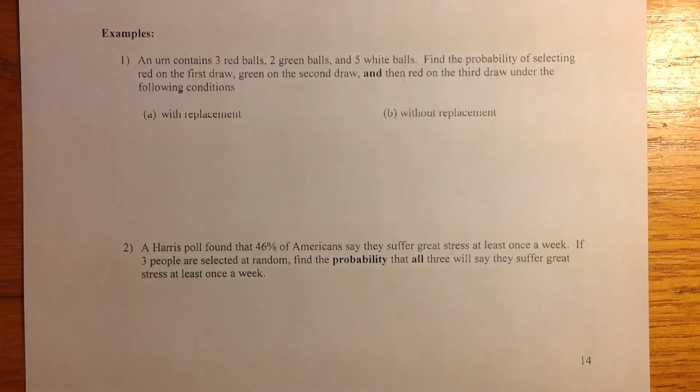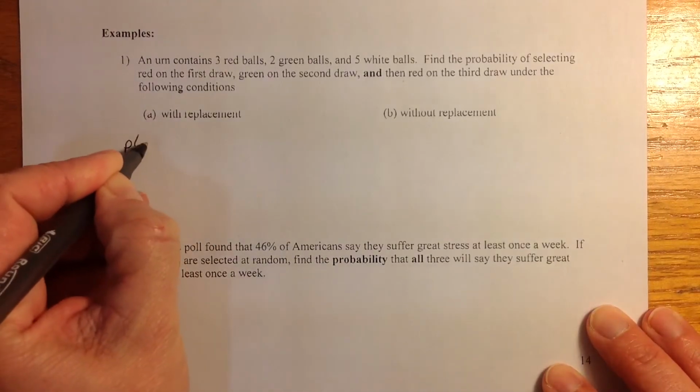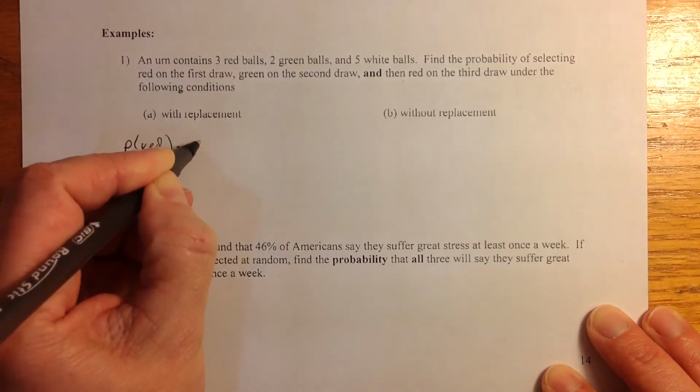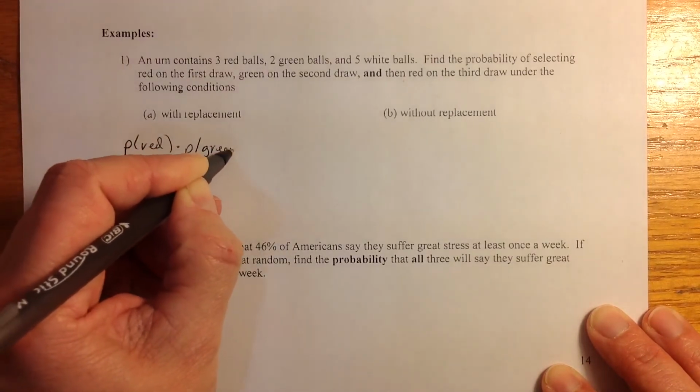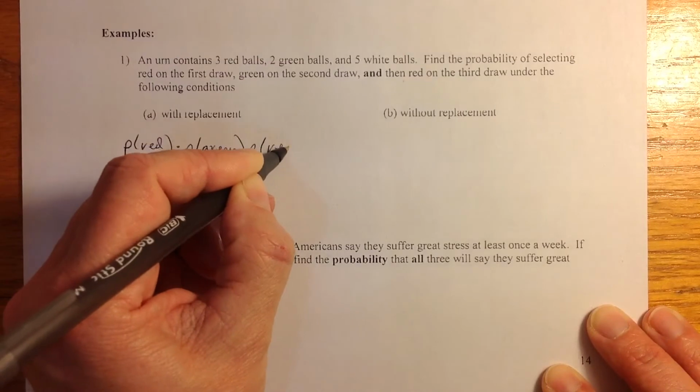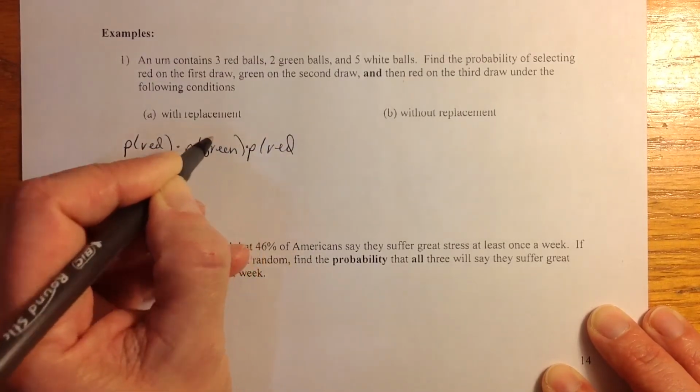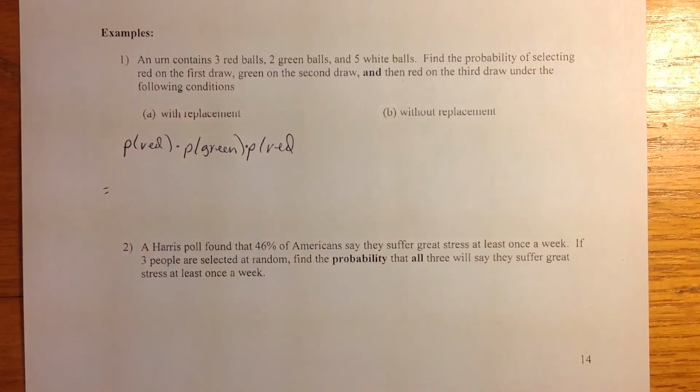So the first one is we want the probability of red times the probability of green times the probability of red. So remember, an "and" problem is you compute the probability of each and you multiply them together. So what's the probability of red? That would be how many are red in the total number in the urn.